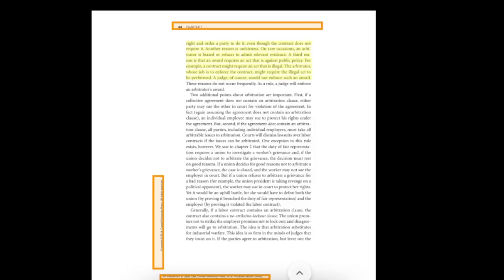A third reason is that an award requires an act that is against public policy. For example, a contract might require an act that is illegal. The arbitrator, whose job is to enforce the contract, might require the illegal act to be performed. A judge, of course, would not enforce such an award. These reasons do not occur frequently. As a rule, a judge will enforce an arbitrator's award.